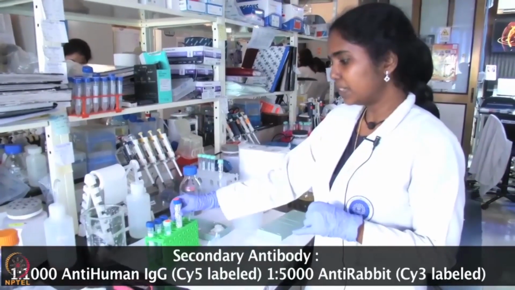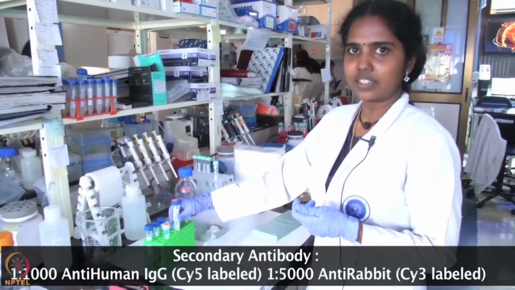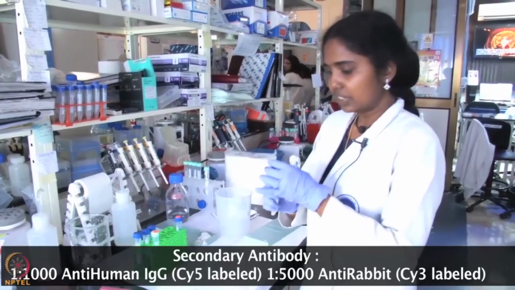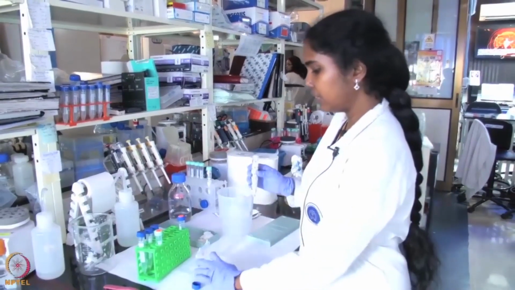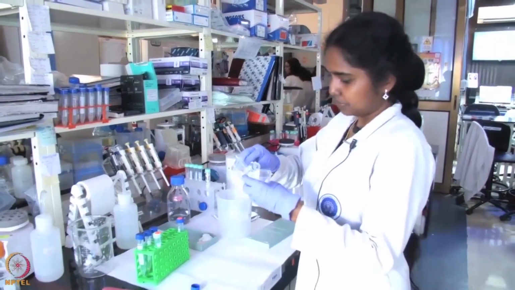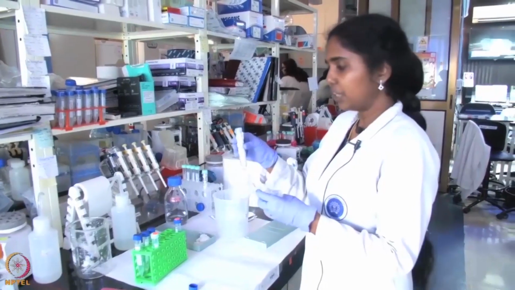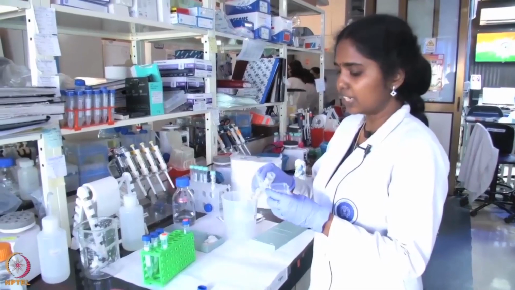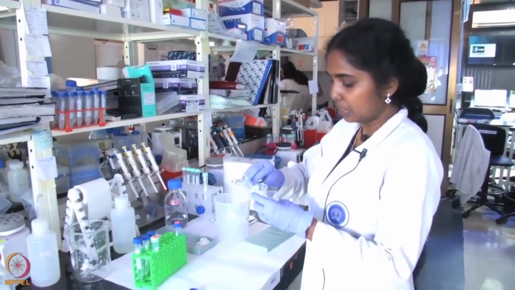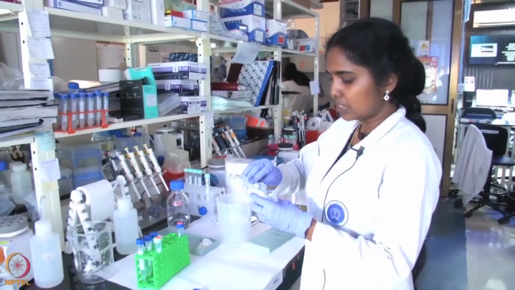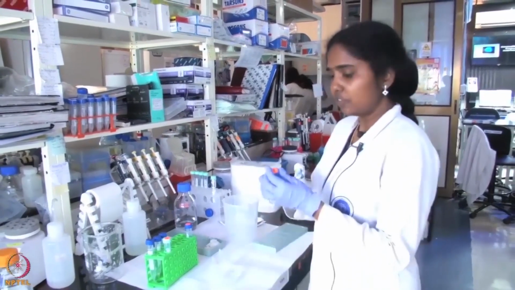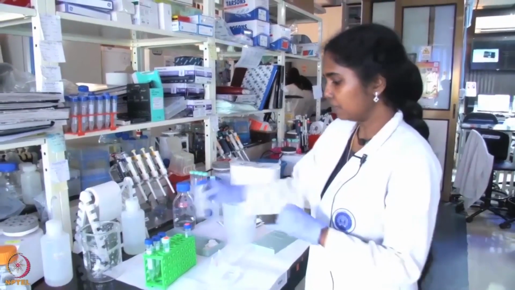And this step is very cautious because the secondary antibodies are labeled with fluorescent dye. So you have to do it in the dark or cover it with foil. So this is the secondary antibody. It is a mixture of 1 in 1000 dilution of anti-human IgG, which is Cy5 labeled, and 1 in 5000 dilution of anti-rabbit antibody, which is Cy3 labeled.